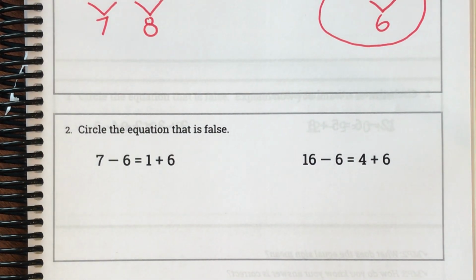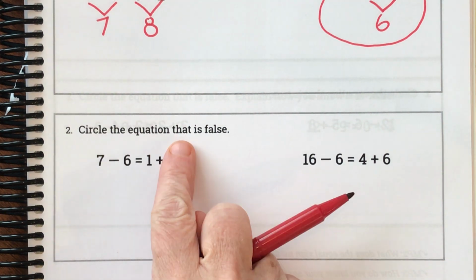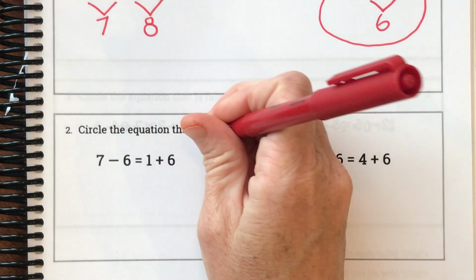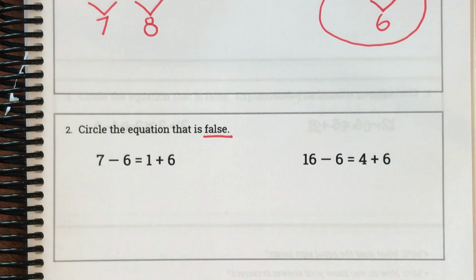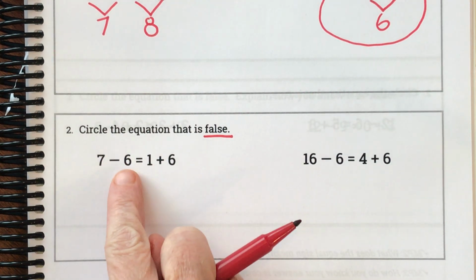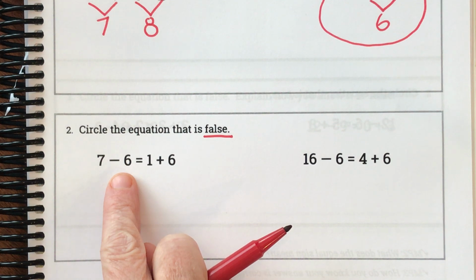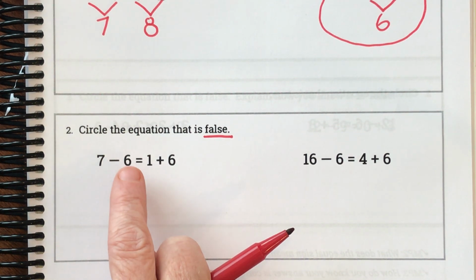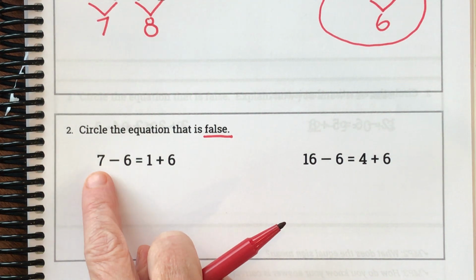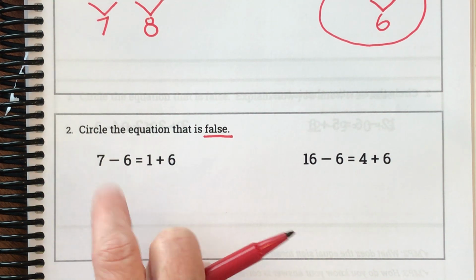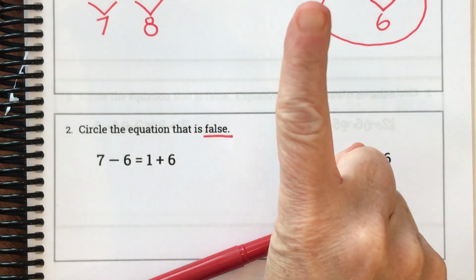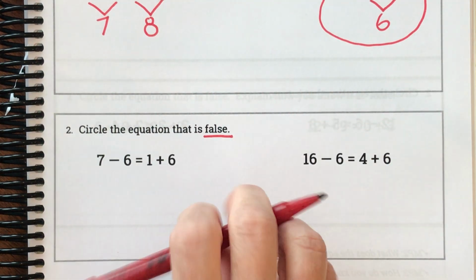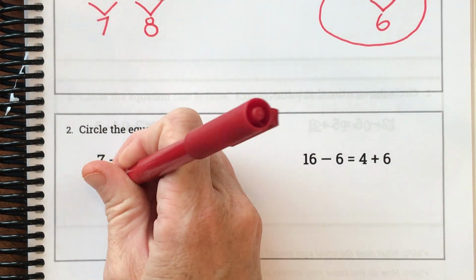Okay, let's look at my next one. I have circle the equation that is false. Ooh, I should probably underline that. They want me to find the one that's not true. That's false. Okay, so over here I have 7 take away 6. So there's a few ways I could do my subtraction, boys and girls. I could count on. I could start with 6 and see how many it takes me to get to 7. So I could say 6, 7. There's only a difference of 1.